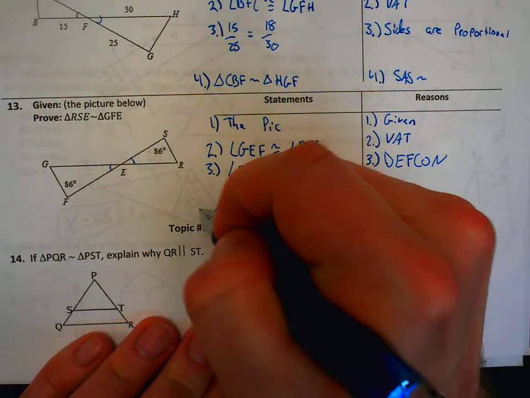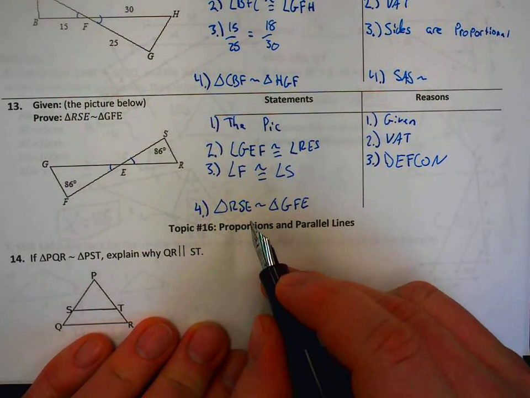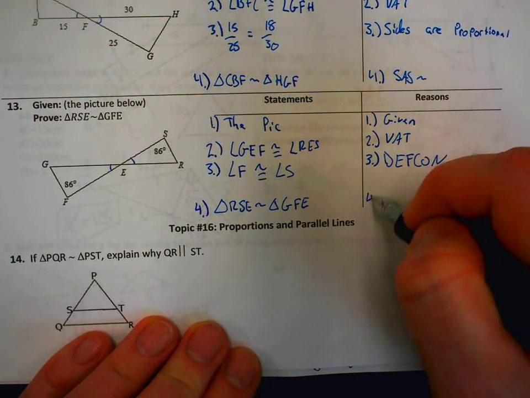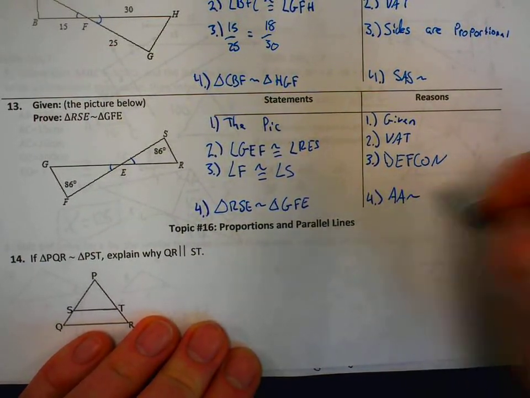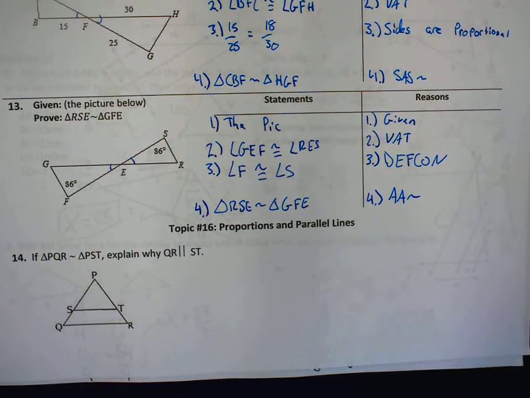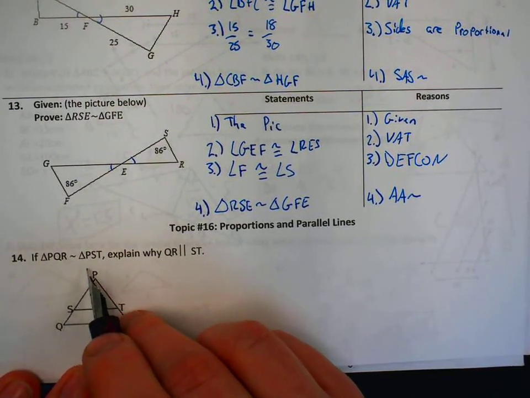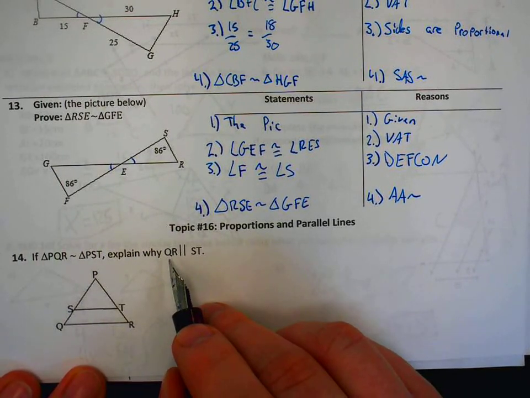My last step would be step 4, showing that the triangles are similar. I've got my two pairs of angles from these steps, which means the last one, angle-angle similarity. Topic 16. If triangle PQR is similar to triangle PST, explain why QR is parallel to ST.